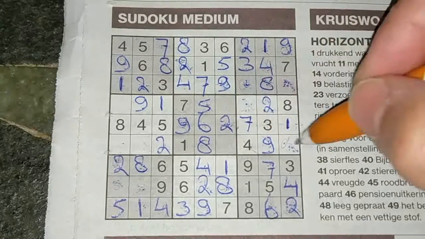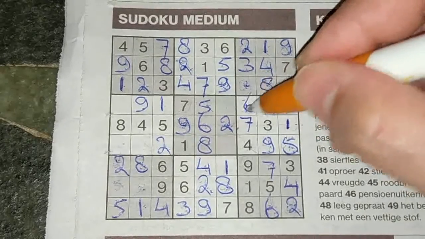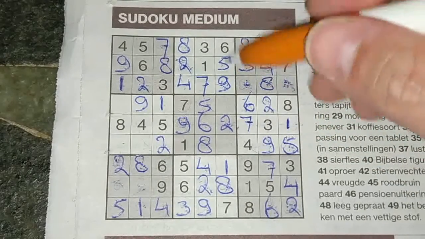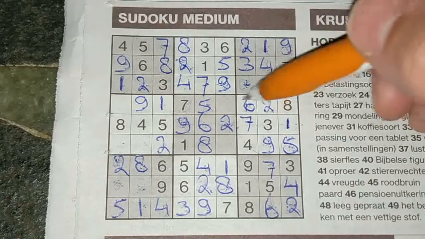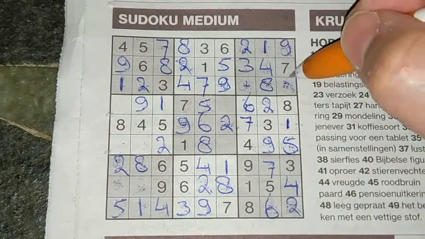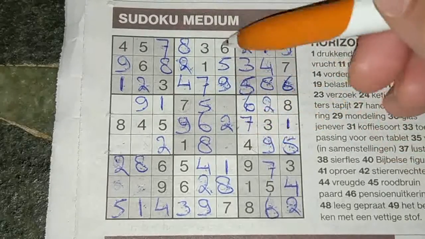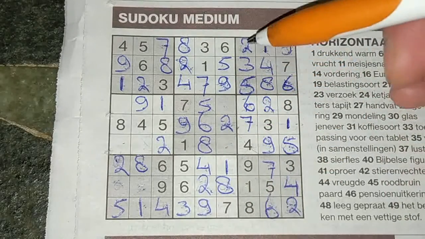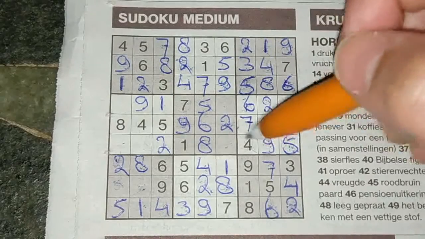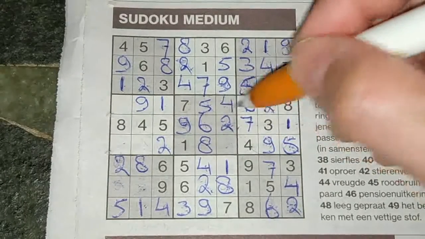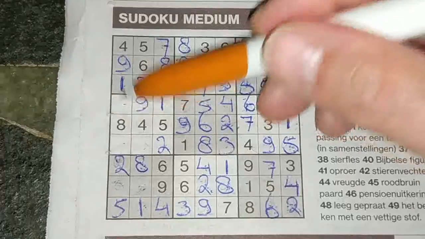Two missing numbers of this big square for the numbers 6 and 5. Now we have a 6 here. No 6 here. 6 should be there, and the 5 goes there. Two missing numbers of this column for the numbers 4 and 3. We have a 4 there, so no 4 here. 4 should be there, and the 3 goes there. One missing number in this row for the number 3.